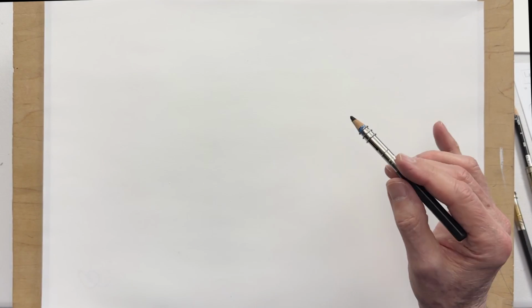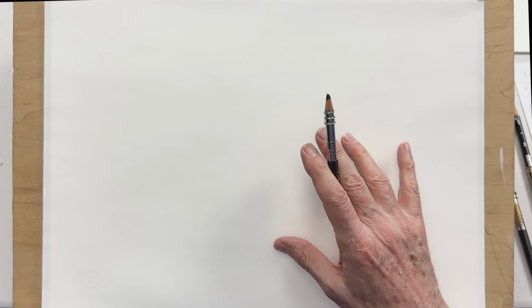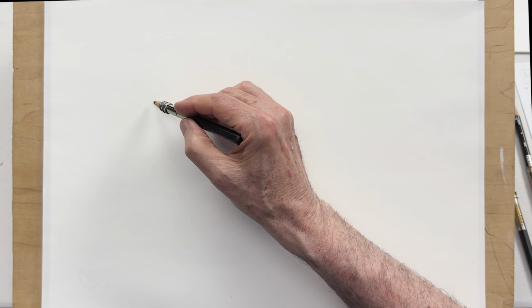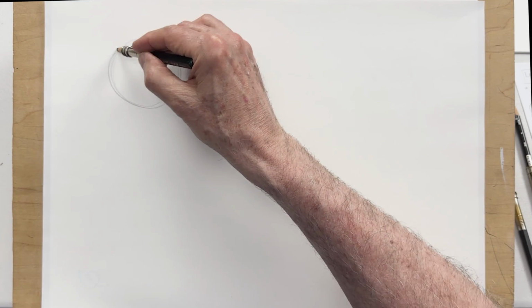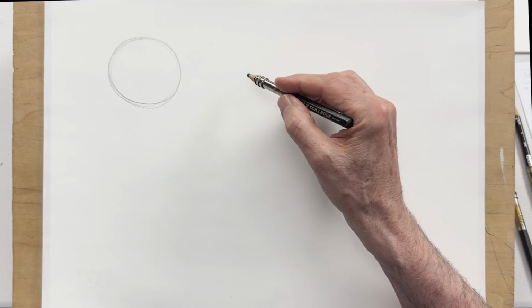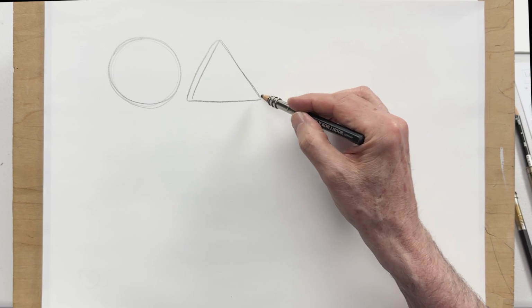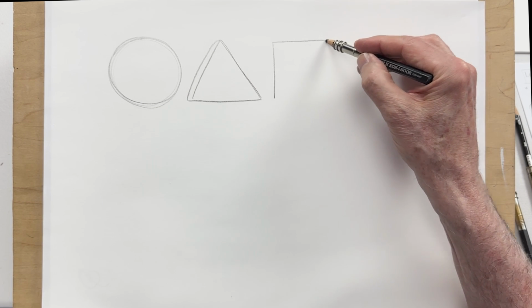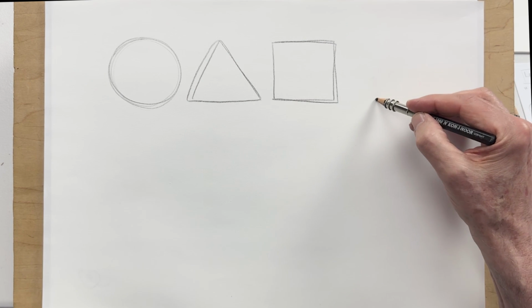So let's start drawing a cartoon head. And the way we're going to do that is let's start with just some basic shapes, okay? I'm going to draw a circle, a triangle, a square, and an oval.